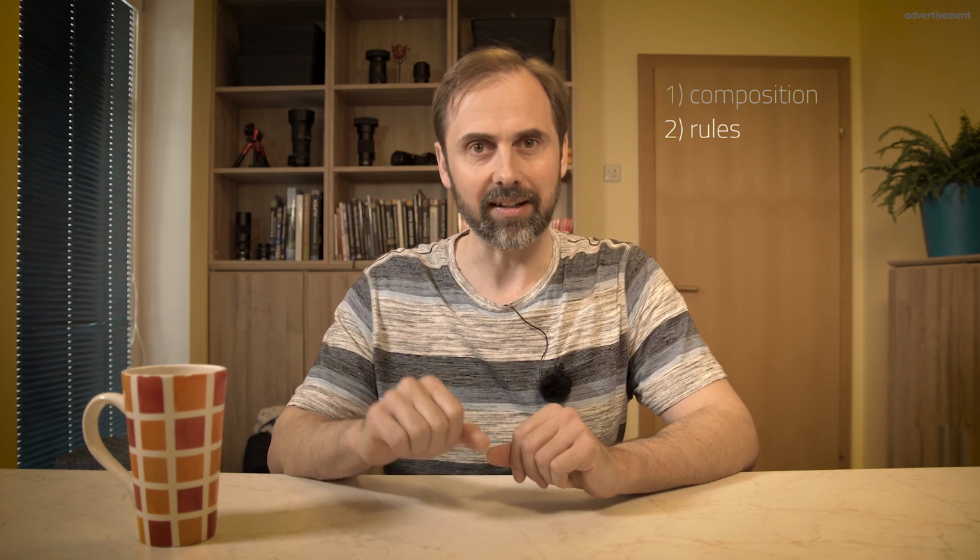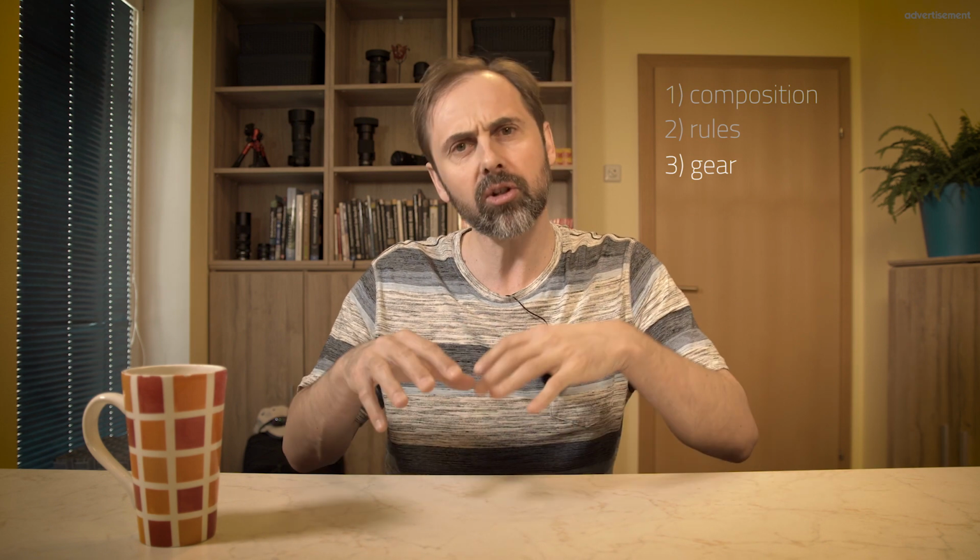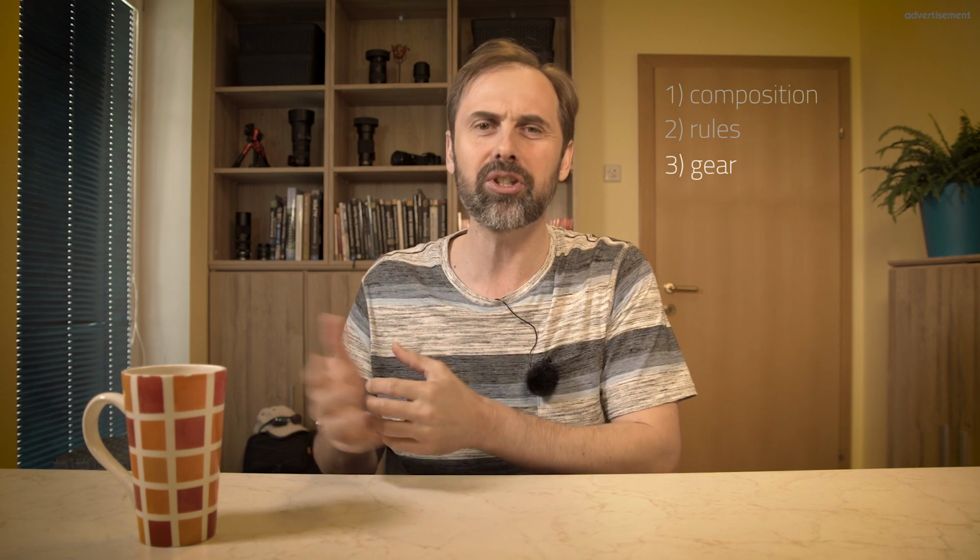And the third thing that could distract you in your photography is gear. So you know, I always say that gear is not the most important thing in photography, because there are so many other things that are much more important. For example, the composition and so on, the light, all these things that you bring together in your photograph.